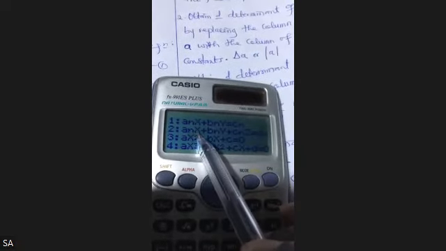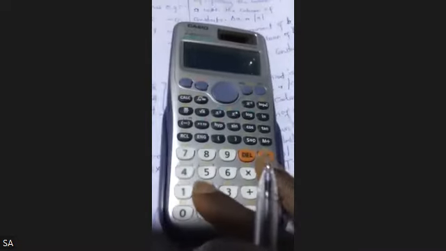So you come to the button, you press 5. How many unknowns? Number one option is for 2 unknowns, x, y. Number 2 option is for 3 unknowns, x, y, z. Number 3 is for quadratic equation. Number 4 is for cubic equation. So I'll go for number 2. You come to number 2, you press number 2.